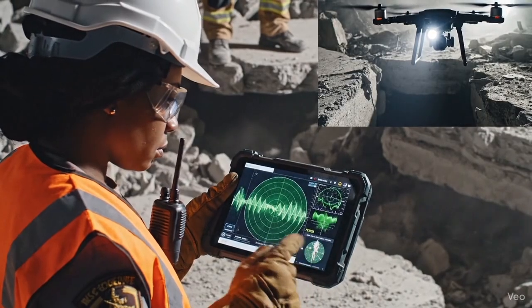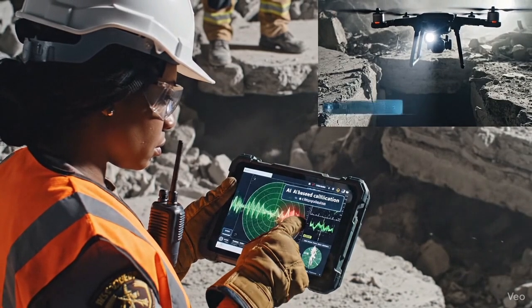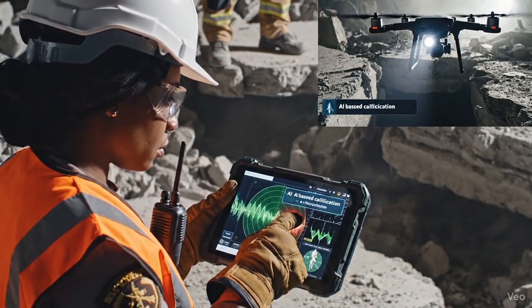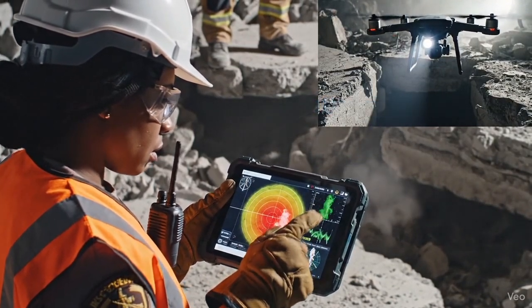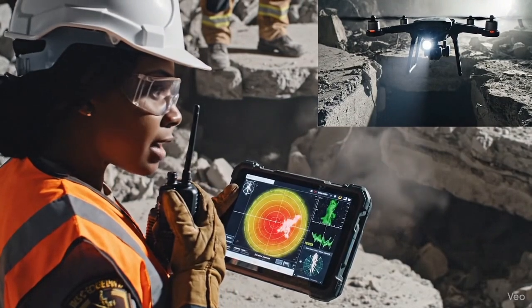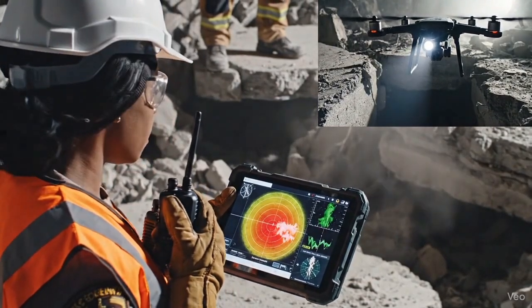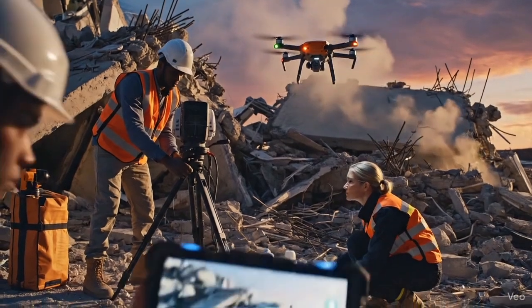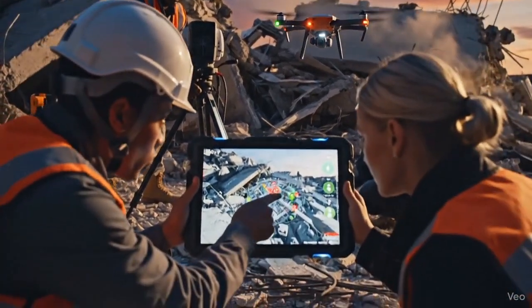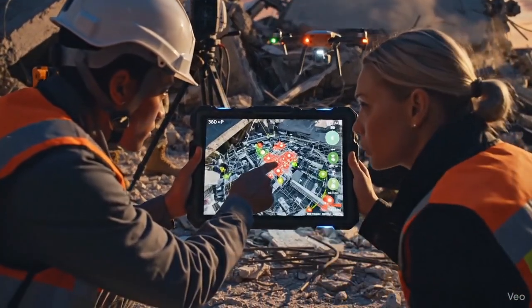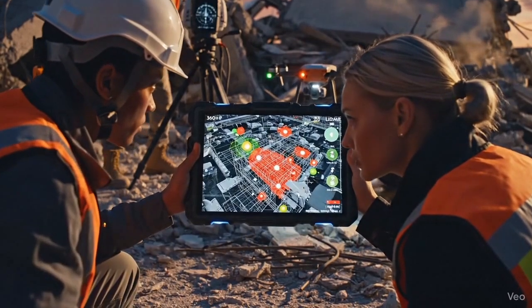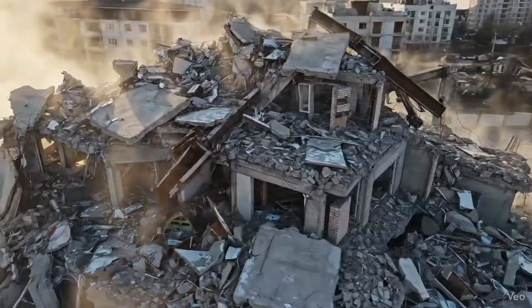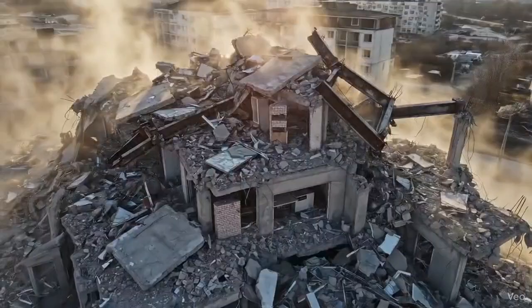Our system integrates radar sensing, microdoppler analysis, and an AI-based classification algorithm. Currently, we are using a support vector machine, that is SVM, for live sign detection and filtering noise patterns. The solution involves a robust and field-engineered architecture designed to perform even in extreme rescue conditions. The parallel radar array design ensures uniform scanning coverage, reducing the need for multiple redundant sensors.